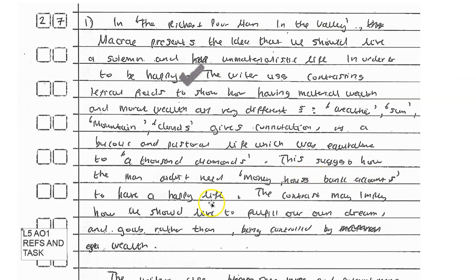"This suggests how the man didn't need money, house, bank accounts to have a happy life. The contrast," there's the method again, "may imply how we should live to fulfill our own dream." There's the conceptualized response. There's the idea of the author's point of view, the poet's point of view. "And goods rather than being controlled by wealth."